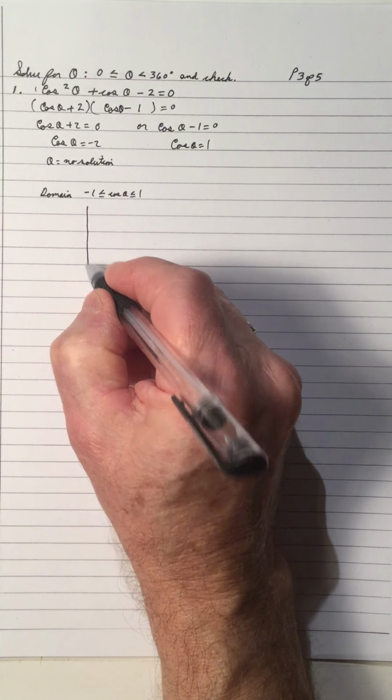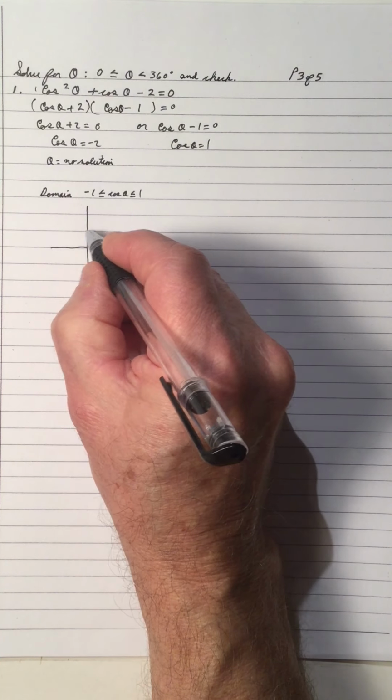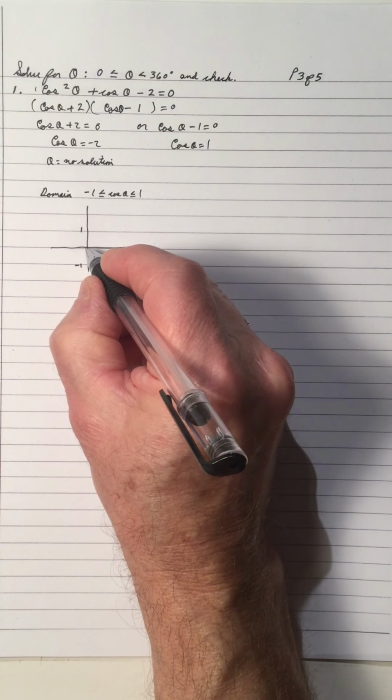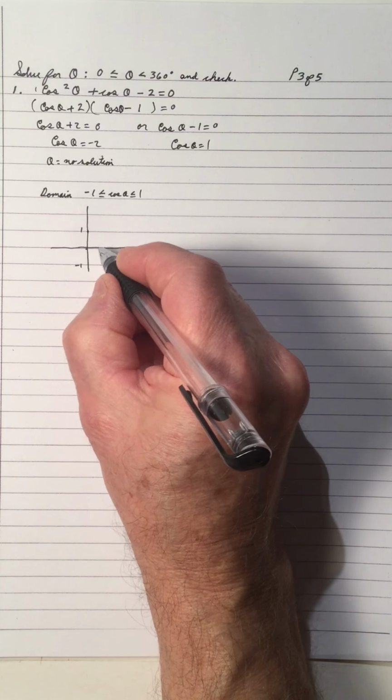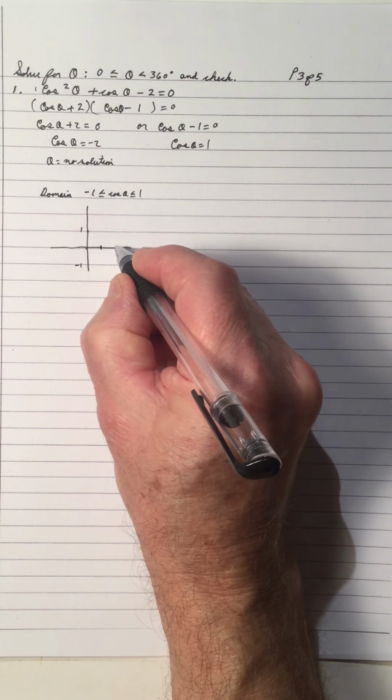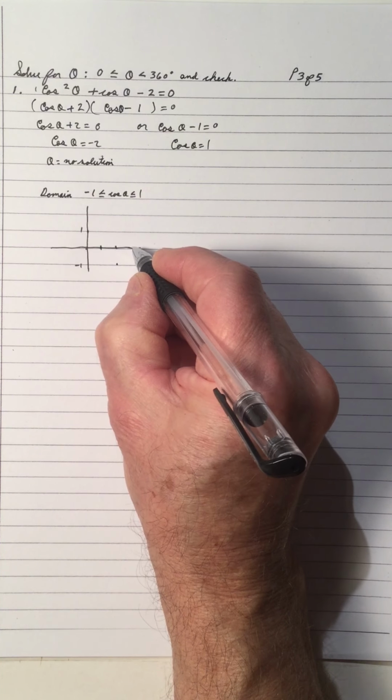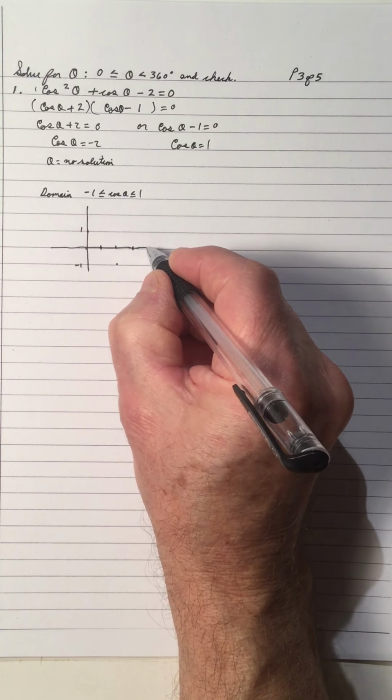Remember, the cos graph is going from 1 to negative 1. Cos of 0 is 1, 90 is 0, 180 is negative 1, 270 is 0, and 360.